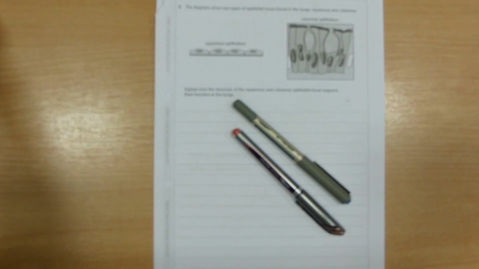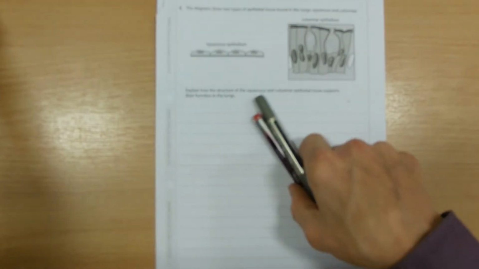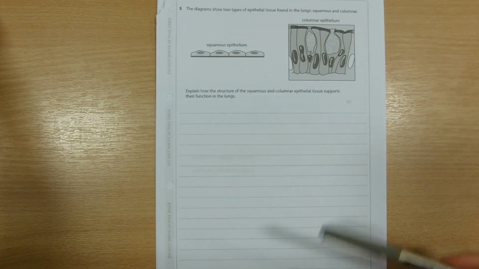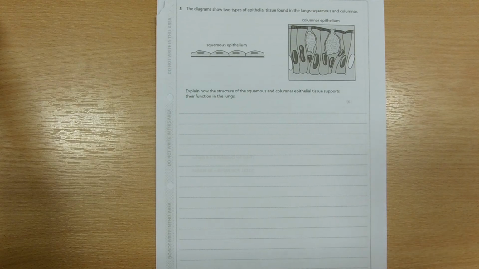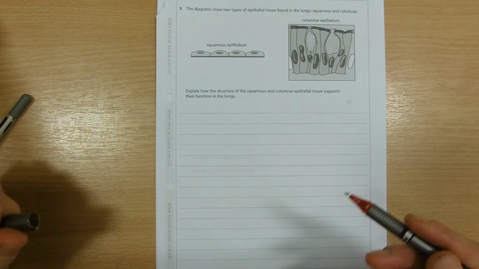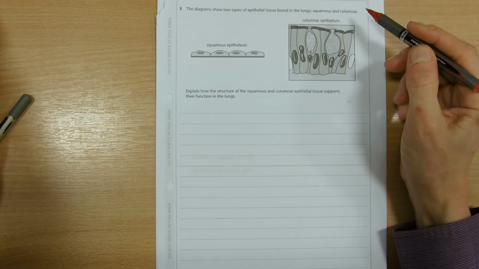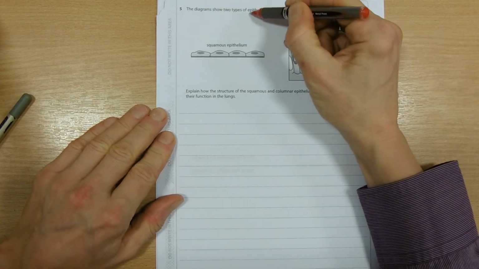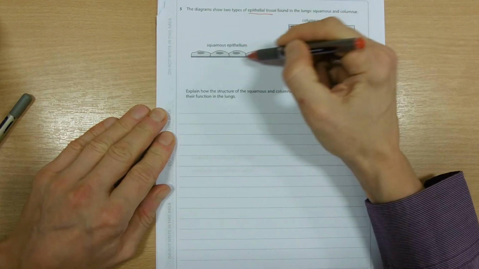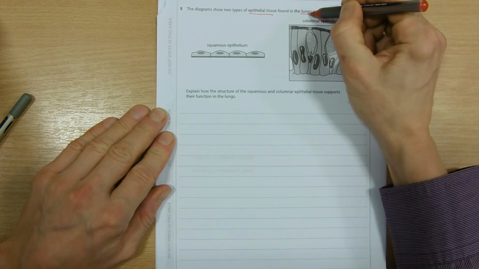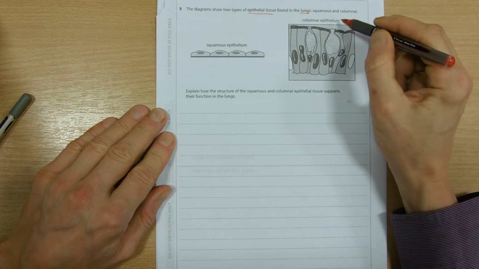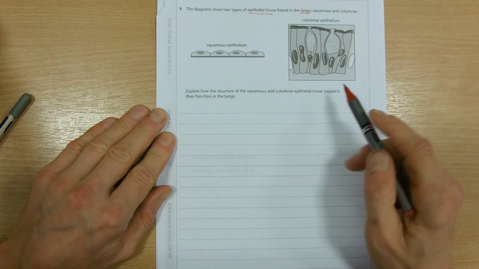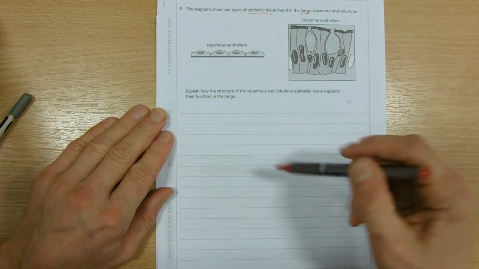Question 5, and this is worth 6 marks, so you need to say quite a bit here. The diagram shows two types of epithelial cell found in the lungs. So epithelial tissue, the epithelial cells, and these are in the lungs, in the squamous epithelium. So the example we need to relate to the lungs.